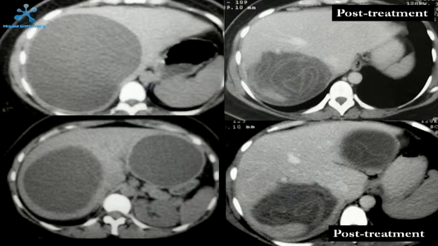This is the post-treatment aspect, and a subsequent control showed a shrinkage inside. The patient had no recurrence, no relapse in the abdomen, neither in the chest, and she is still well.